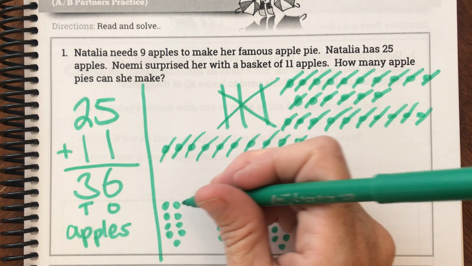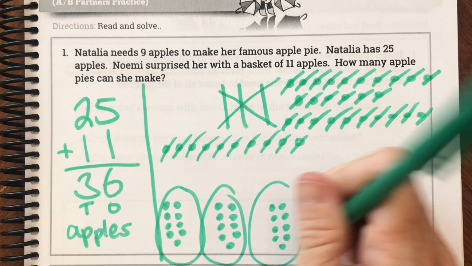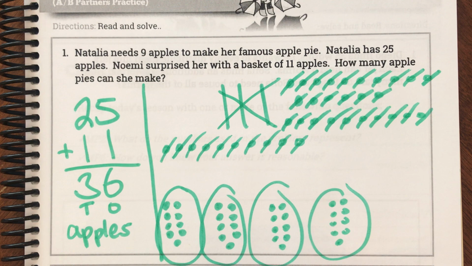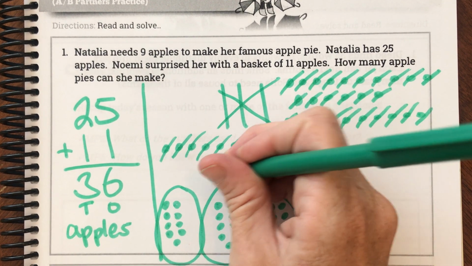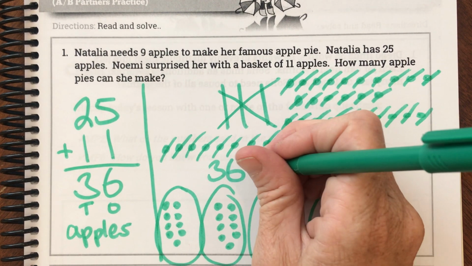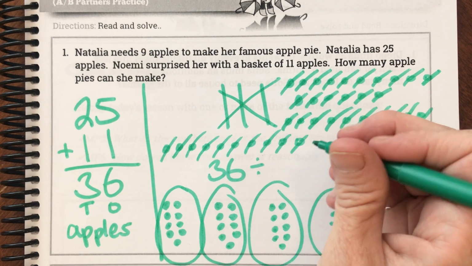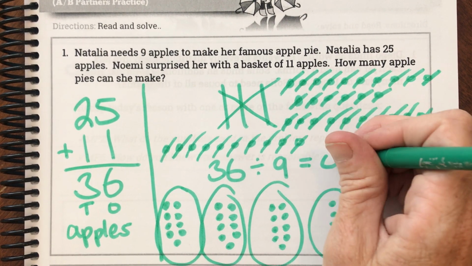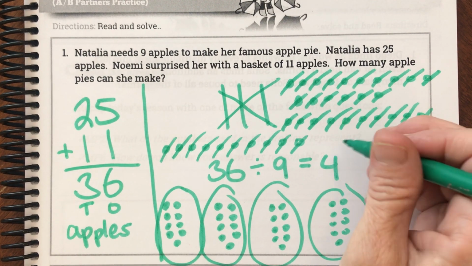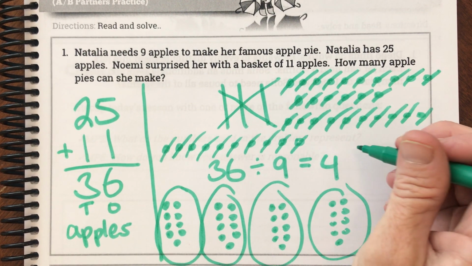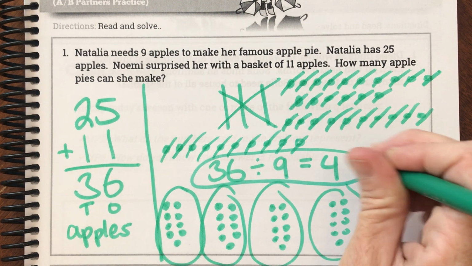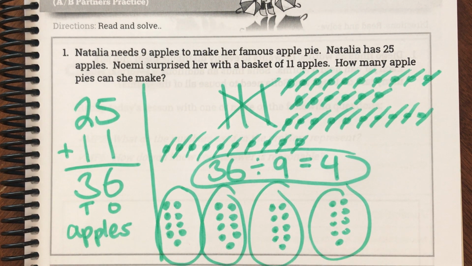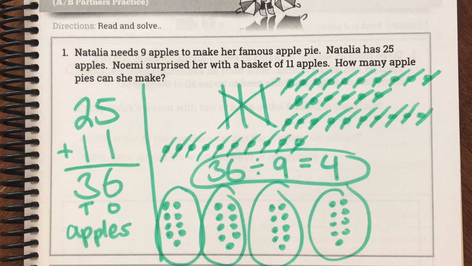Step 4 is how many groups did I make? I was able to make 4 groups. So if I have 36 apples and I want to distribute them or divide them into groups of 9, I am able to make 4 groups. So she can make 4 pies. That's our answer. So it's like the opposite of what we did in our last lesson. We're trying to find how many groups we can make.